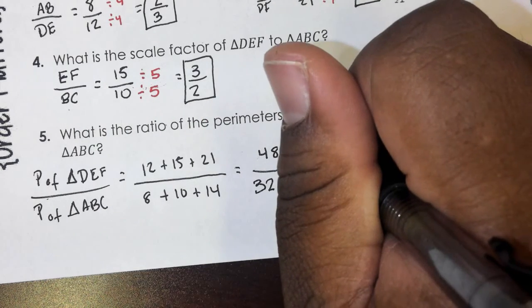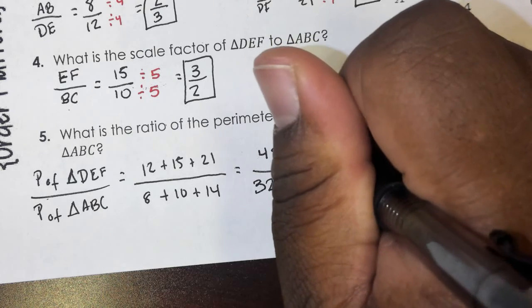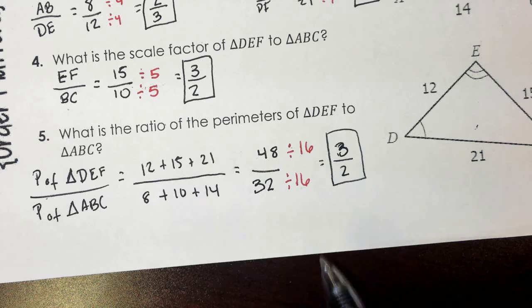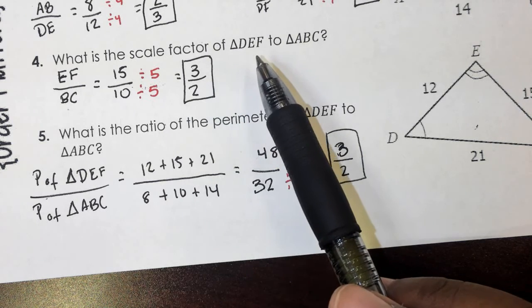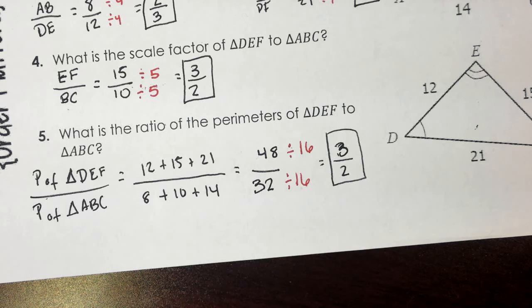And then I get 3 over 2, which is the same as our scale factor from just one side of triangle DEF and ABC. What they're just really trying to show you is that the perimeters are also proportional as well. Since each side is proportional, you're going to get the same scale factor.